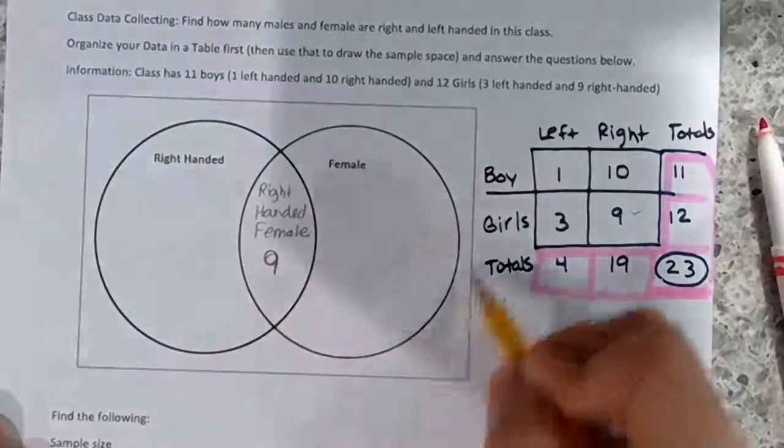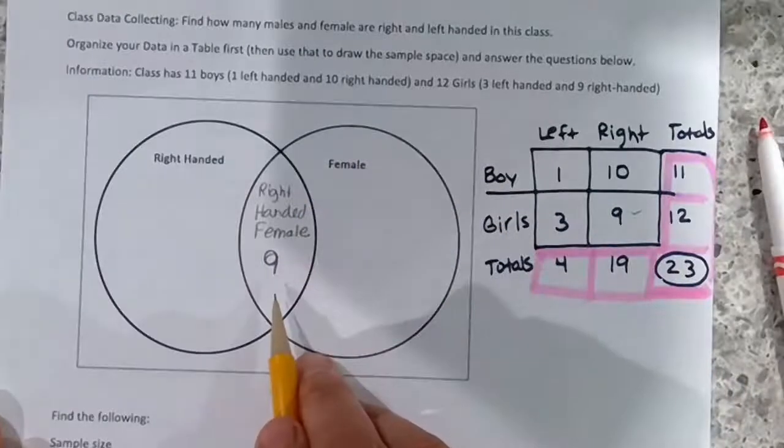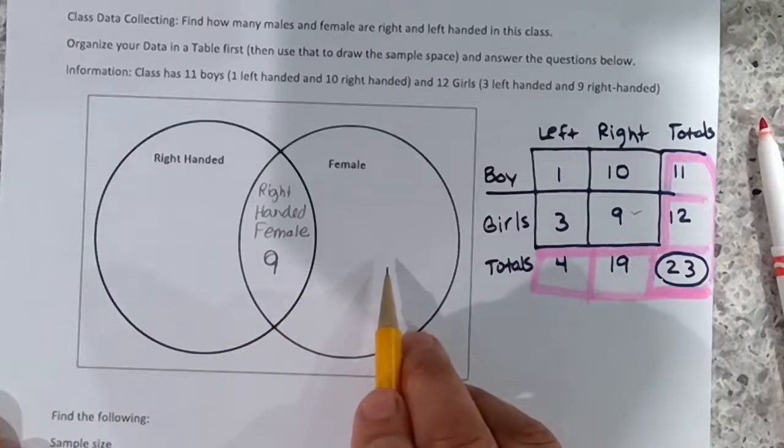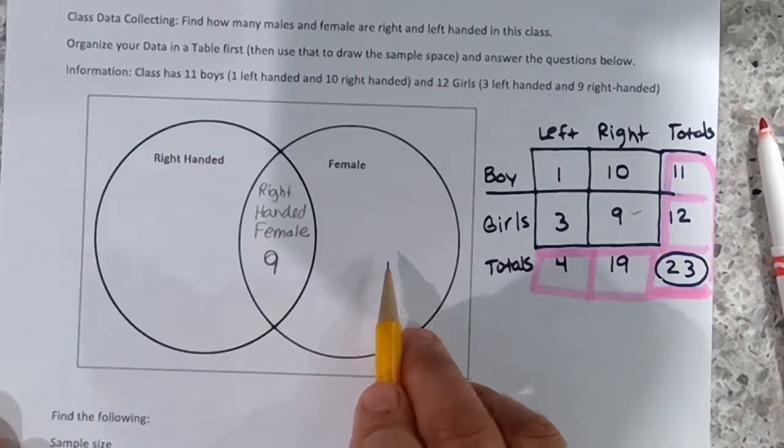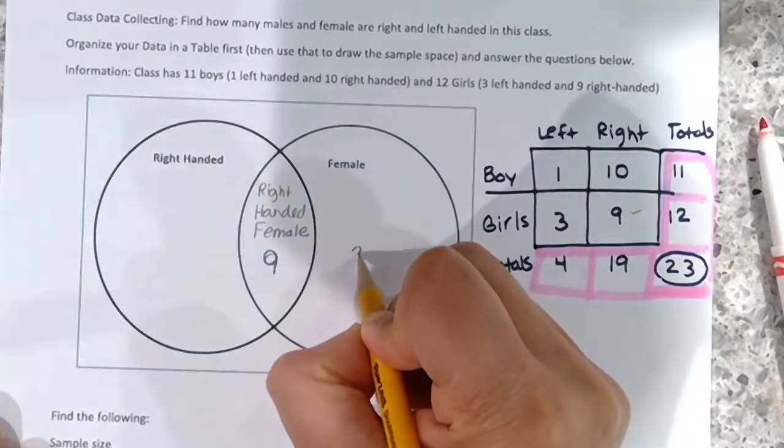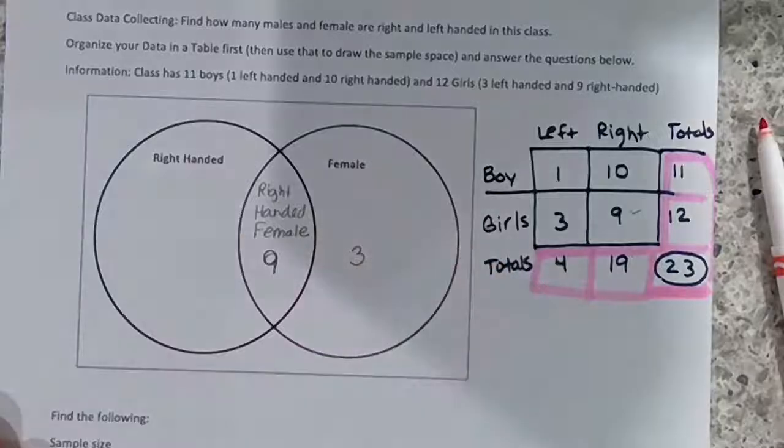Well, if this is female and this is 9, then what goes into here? Does that make sense? Why is that?